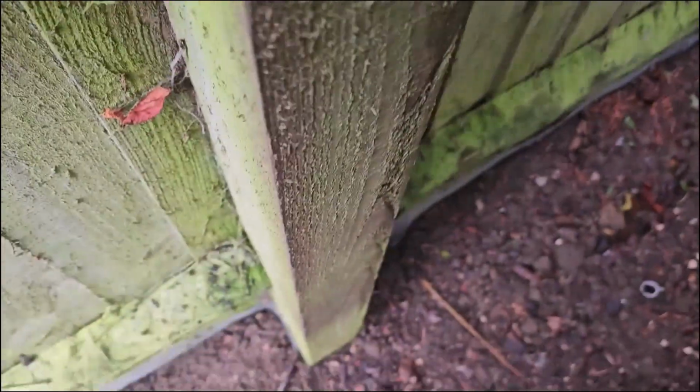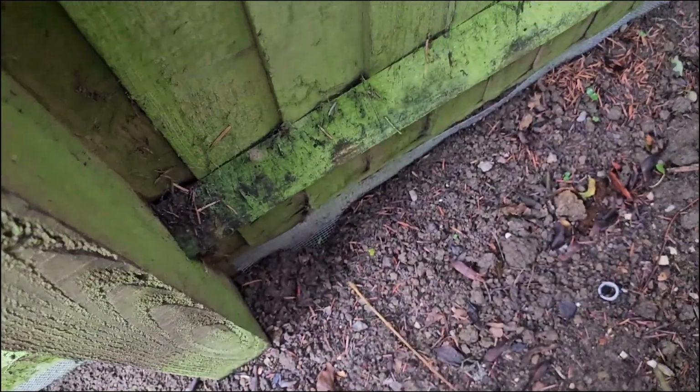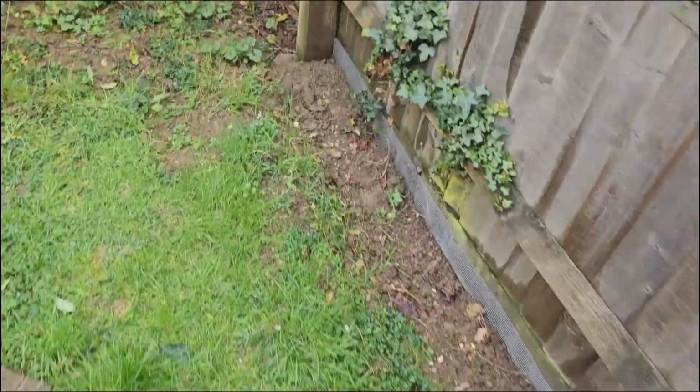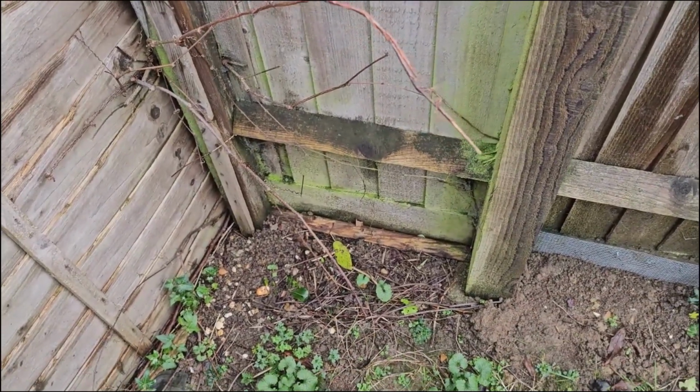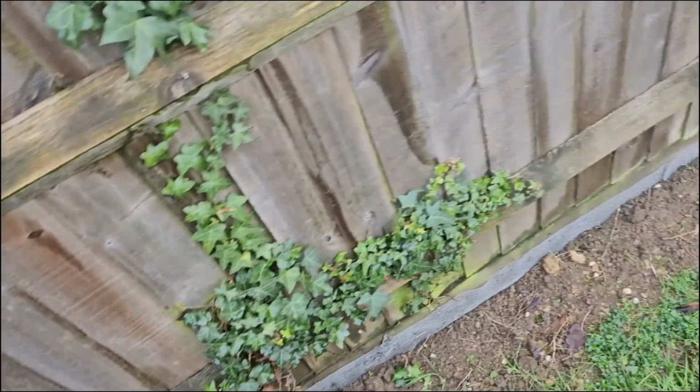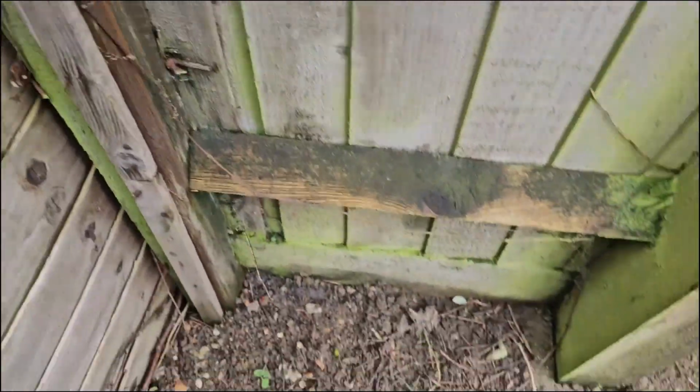I've tried filling the holes with wire wool, but they just dig somewhere else. So I decided to put galvanised steel mesh all along this boundary. They might find another way, but at least I'm not making it easy for them, and I won't have to constantly go out and fill in the holes.